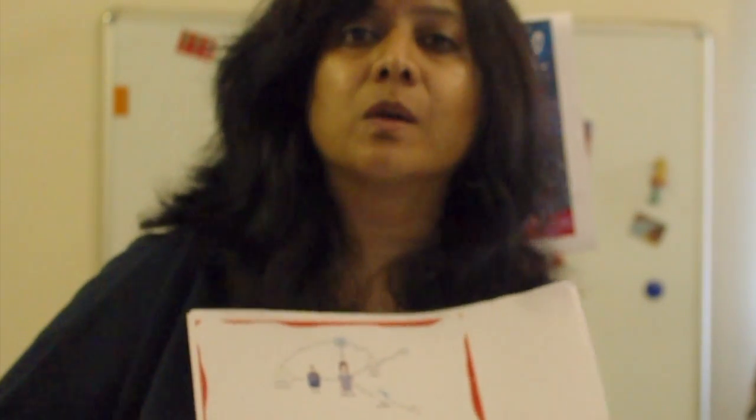So you can see that the ideas are interrelated and joined using arrows. And that's how we're going to make the concept maps.